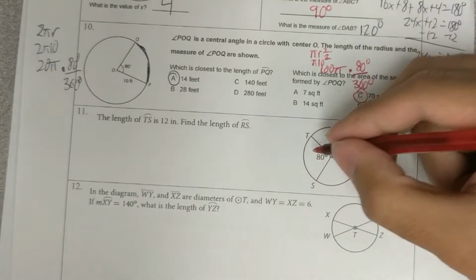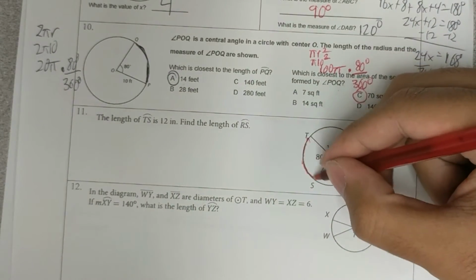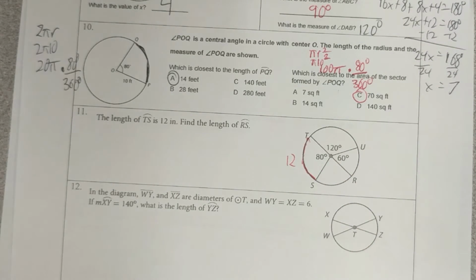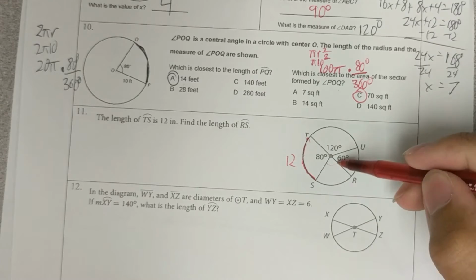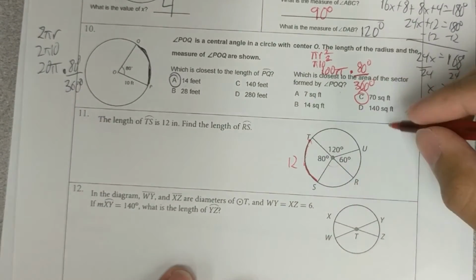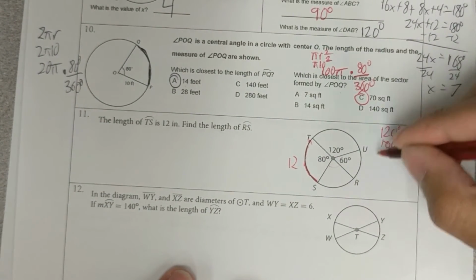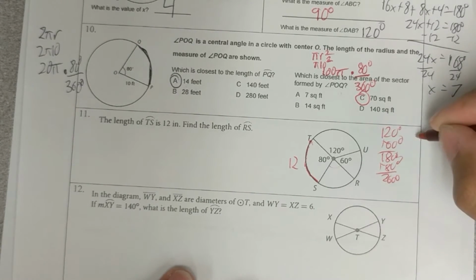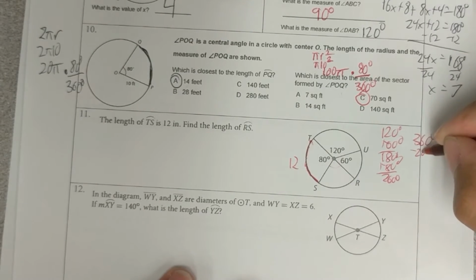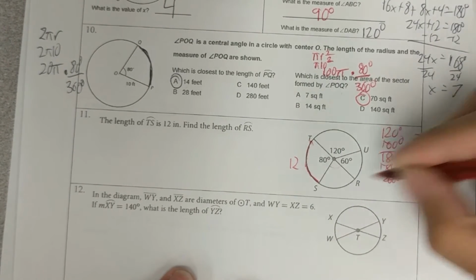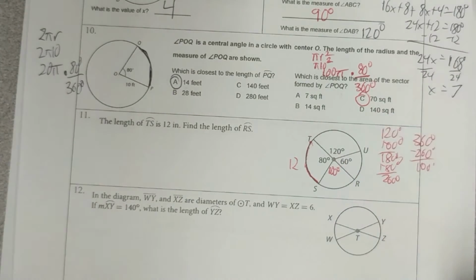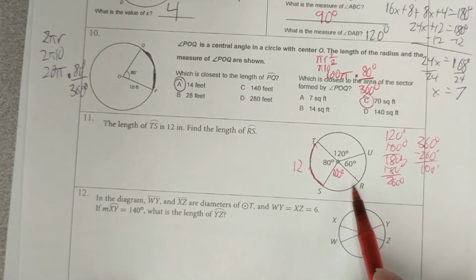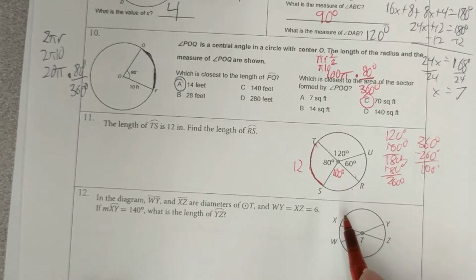Length of arc TS is 12. What is the length of RS? Okay, well, RS is related to this angle. So I know the full circle is 360. So far, we've used up 260 degrees. So that means there's 100 degrees left over for this central angle. And I want to know the length of RS.